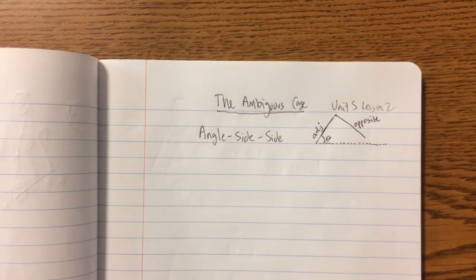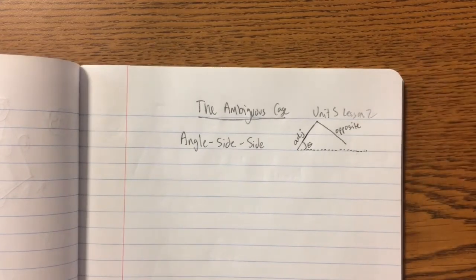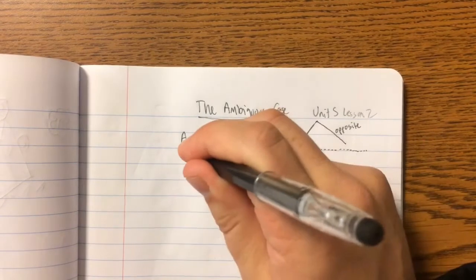Now, obviously, context matters here. We're not talking about right triangles, so all your SOHCAHTOA and Pythagorean theorem stuff is not really going to apply explicitly here. I purposefully did not join this with the third side because sometimes it won't. Sometimes it does, sometimes it doesn't. Depends on how big these things are.